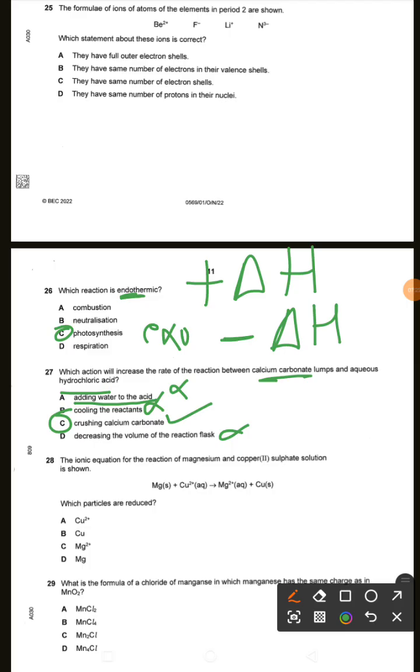Number 28. The ionic equation for the reaction of magnesium and copper 2 sulfate solution is shown. Okay, we have a reaction there, and then the question asks which particles are reduced.